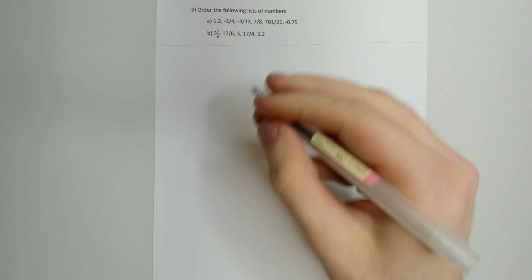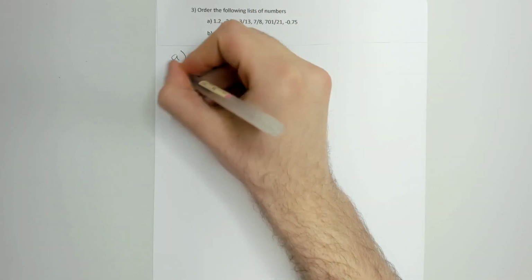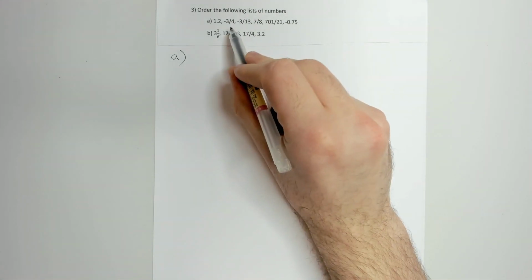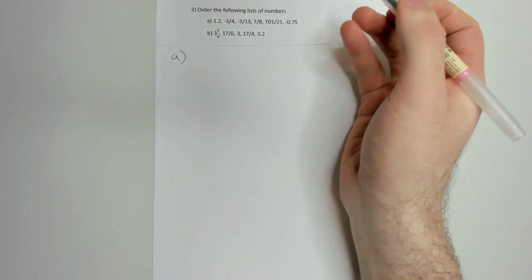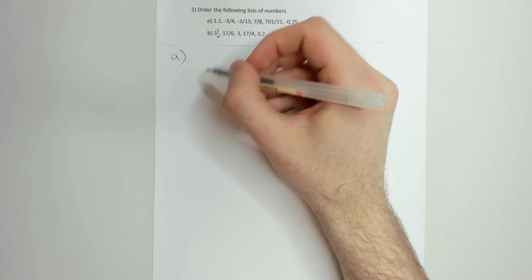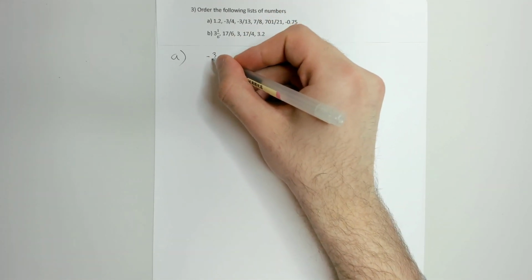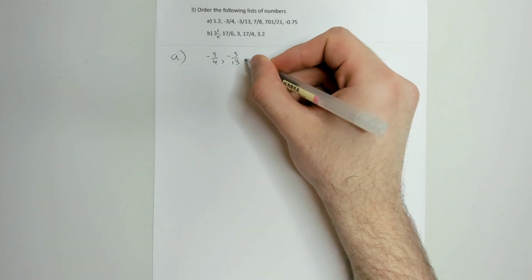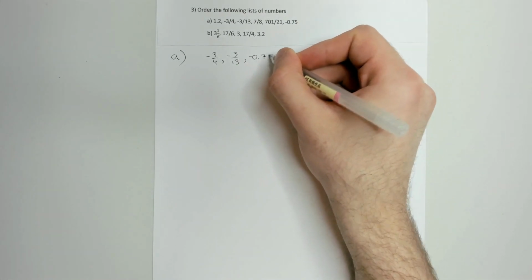Question 3 asks us to order the lists of numbers. So we've got a list of numbers and we have to put them in order. So for part 1, we can split up the negatives and the positives, right? Because we've got some negative numbers, we've got some positive numbers. So we know that negatives are always less than positives, so we can focus on these two situations and then order them from there. So our negatives are negative 3/4, negative 3/13, and negative 0.75.